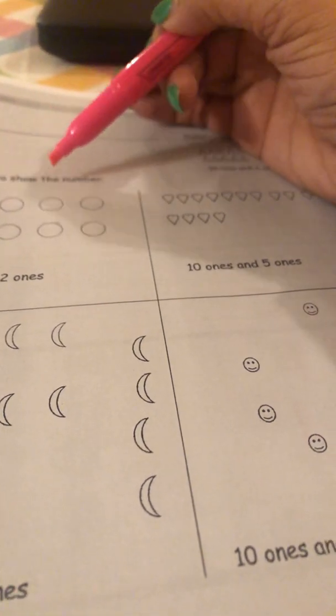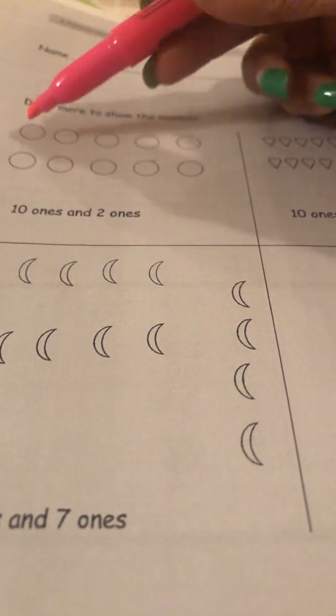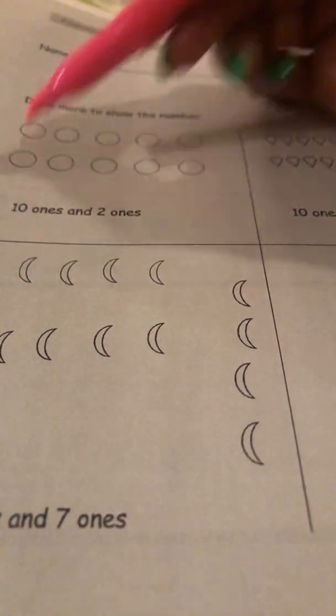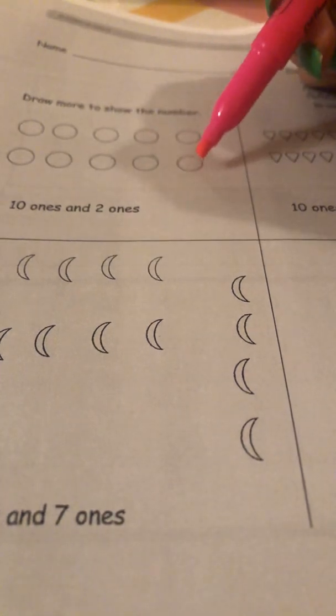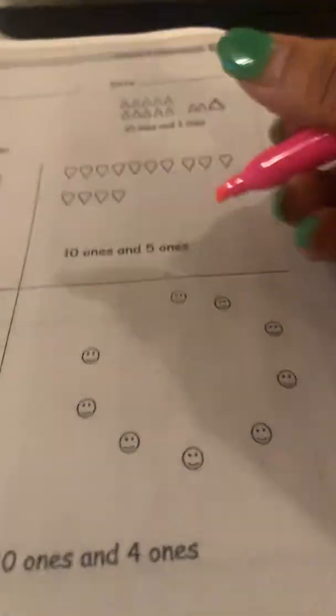If you look at your homework, it says to draw more to show the number. So it says you have 10 ones and 2 ones. 1, 2, 3, 4, 5, 6, 7, 8, 9, 10. How many more do I need to draw? Yes, 2. 10 ones and 5 ones. 1, 2, 3, 4, 5, 6, 7, 8, 9, 10. 1, 2, 3, 4. How many more do I need? 1 more, so I can have 5.